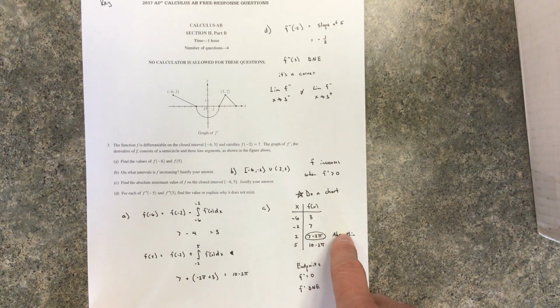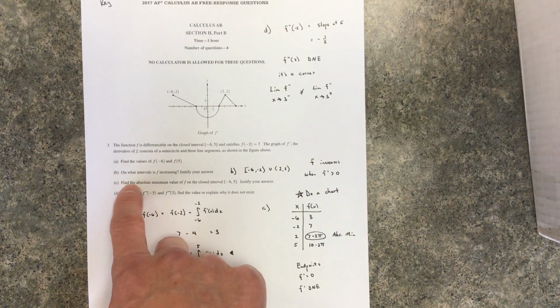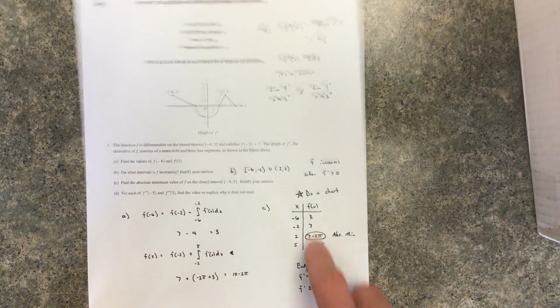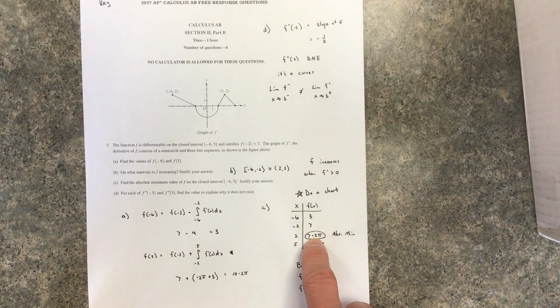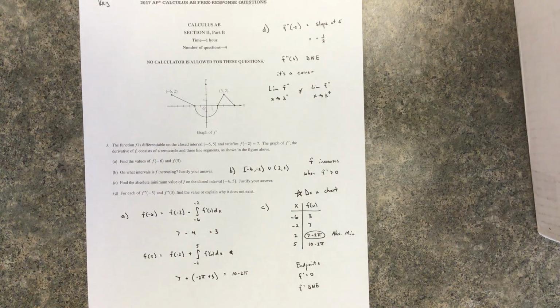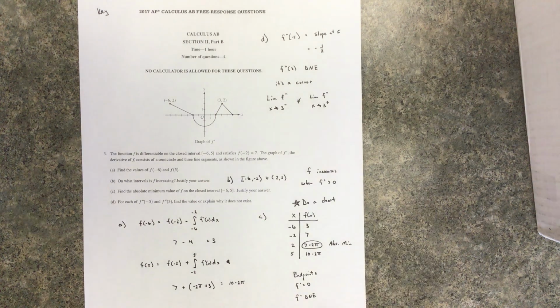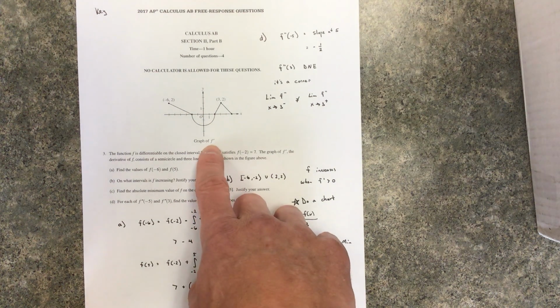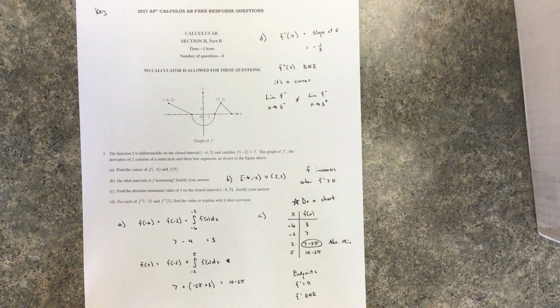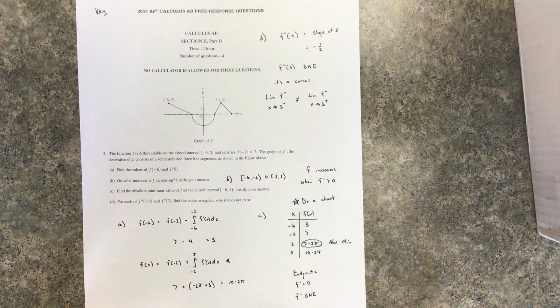There's the absolute min. The absolute min occurs at an x value of 2, but the actual absolute min value is that value. That's 7 minus 2 pi, right? The actual min value is the y value. Okay, and then part D is kind of up here. Part D says, all right, find f double prime of -5. F double prime of -5 is the slope of f prime at -5. And so we're looking at the slope over here, and the slope over here is just -1/2.